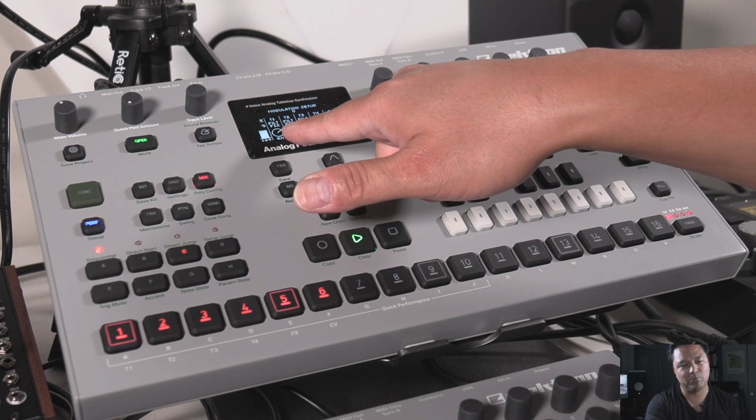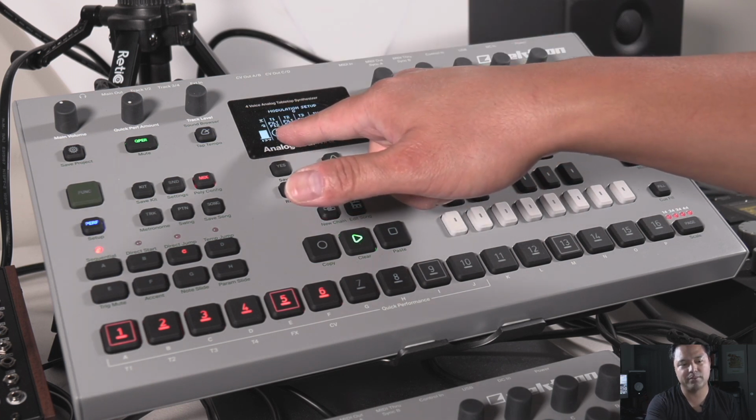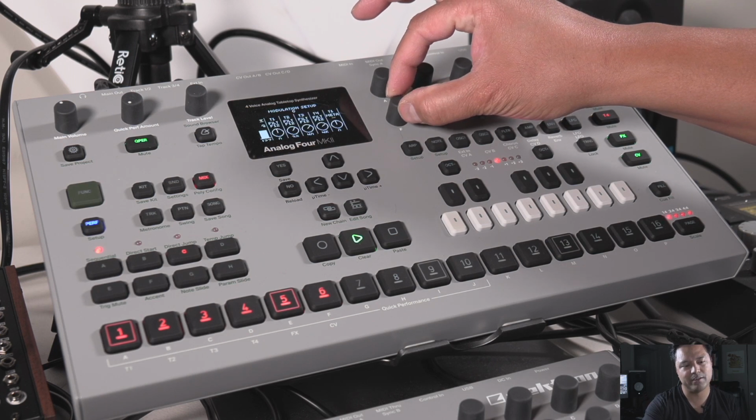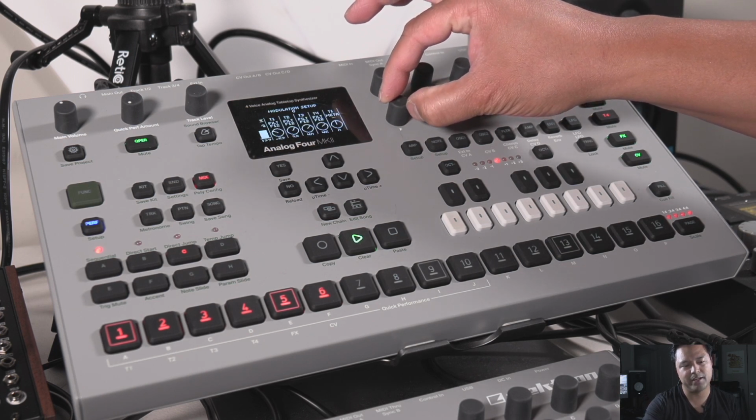Like, say I don't want, you know, maybe you don't want track 1 to be affected by the filter so much. You can turn it down here. You can even go negative with it.